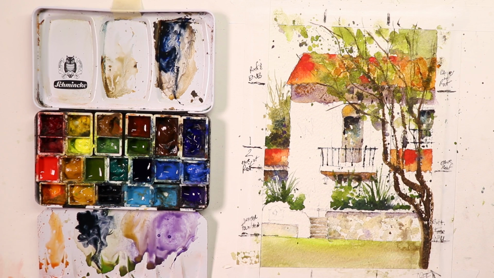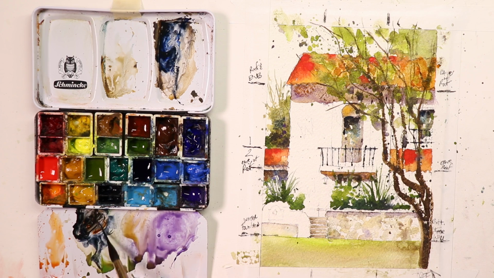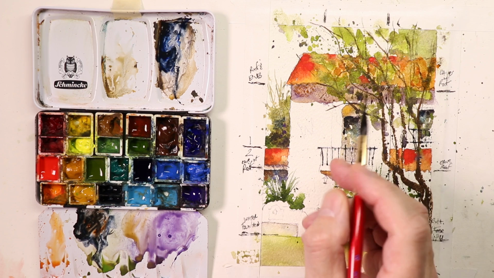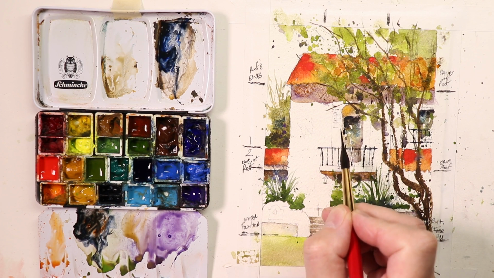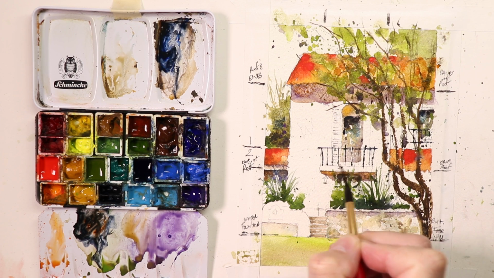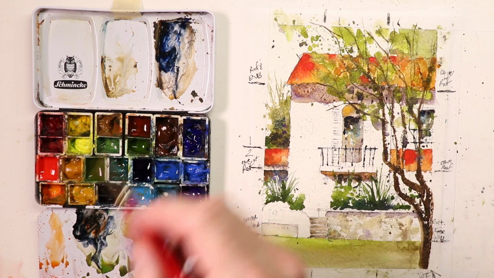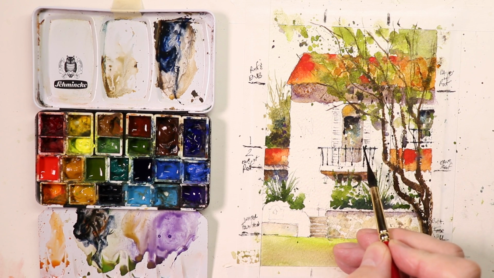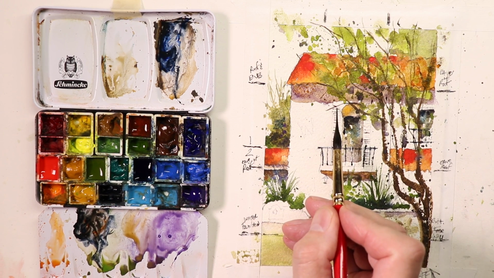Okay, now we're going to go in again with our needlepoint brush. And I'm going to do some of these, these are the shutters for the, that's all we have to do.